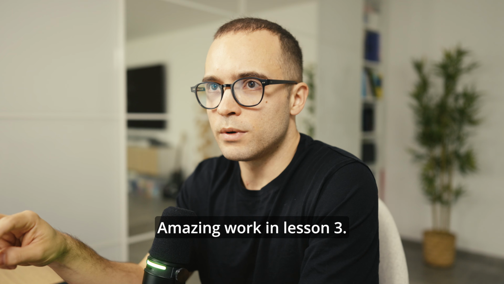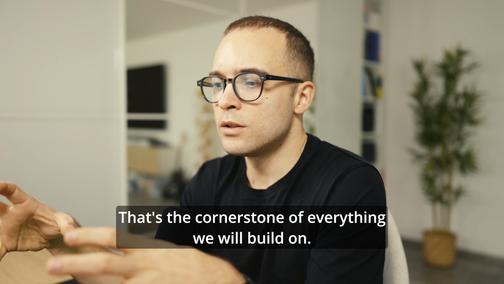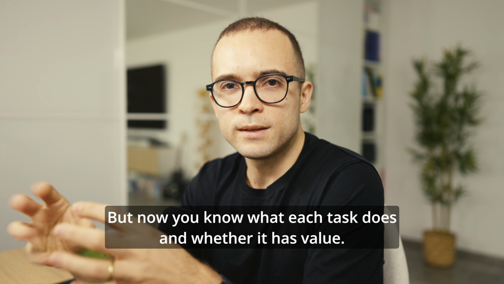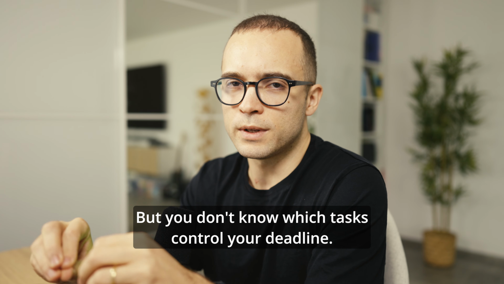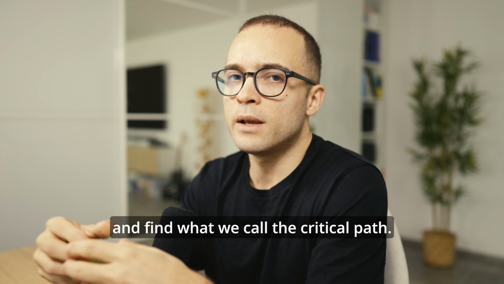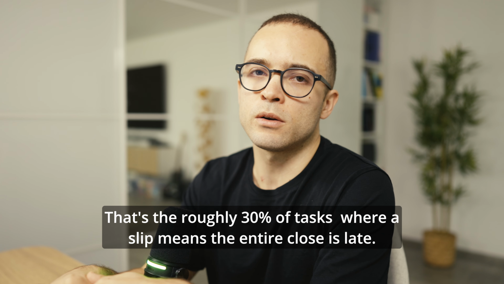Amazing work in lesson 3. If you managed to do your homework, congratulations. That's the cornerstone of everything we will build on. But now you know what each task does and whether it has value, but you don't know which tasks control your deadline. In the next lesson, we trace the dependency chain through your close and find what we call the critical path. That's the roughly 30% of tasks where a slip means the entire close is late.